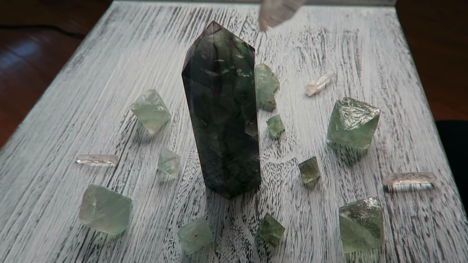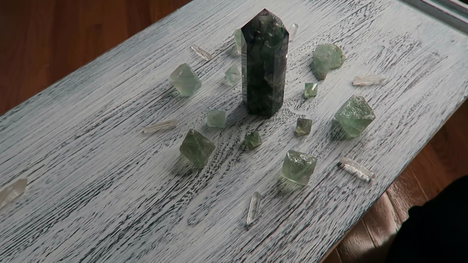Okay, and then I'm going to go to my small octahedrons. You go around and you do the same all the way around. You're just playing energetic connect the dots until you've connected all the stones within your grid with energy. And also, while you're stating your affirmation, you want to be visualizing your intention coming to fruition.